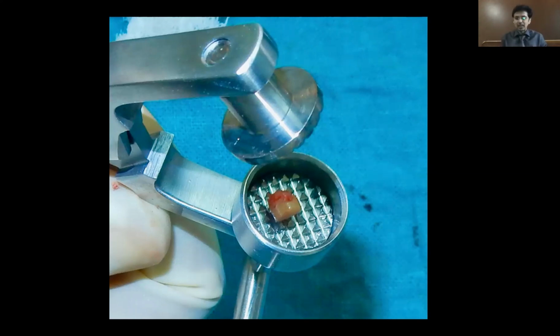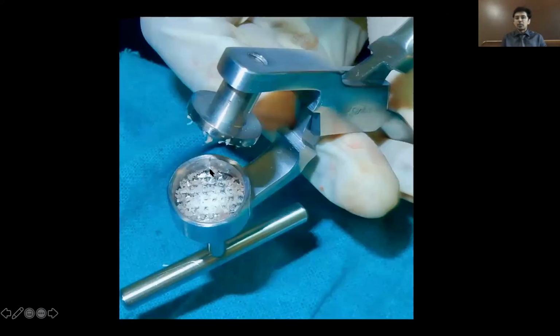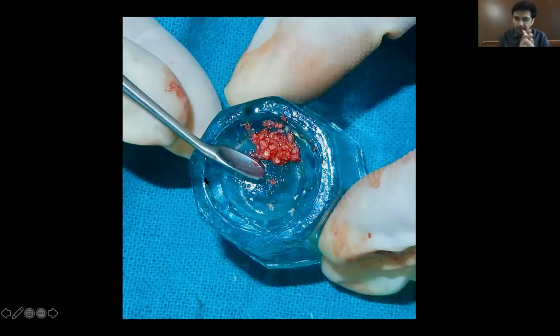So this is the second instrument that you need to buy. This is known as a bone mill or bone crusher. This is 4,500. Once I have crushed it properly, this is how the bone graft particles look. You can mix it with the patient's own blood. It is ready for bone grafting.